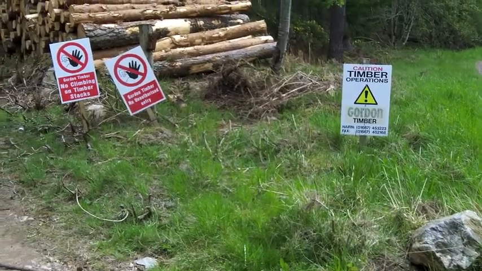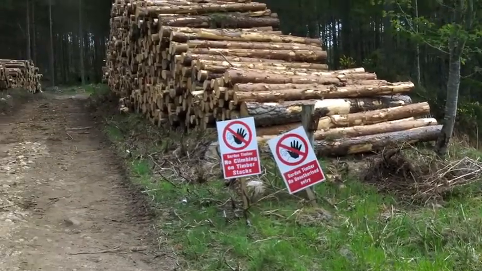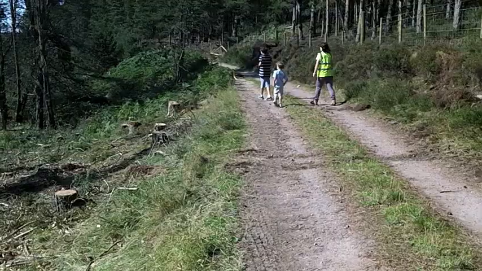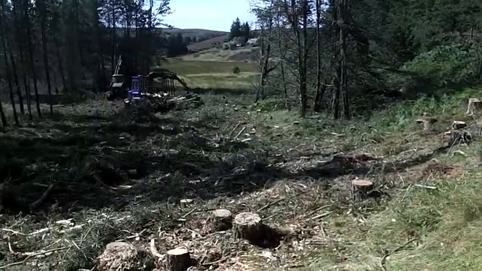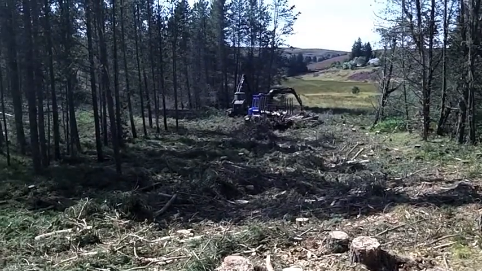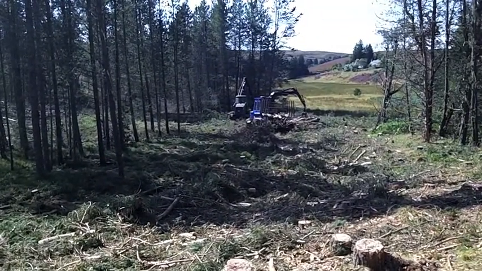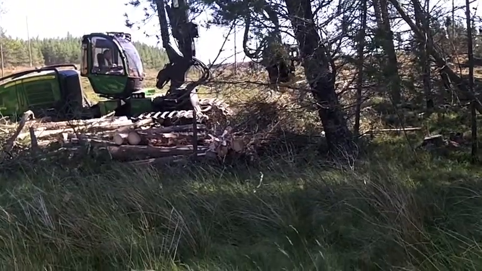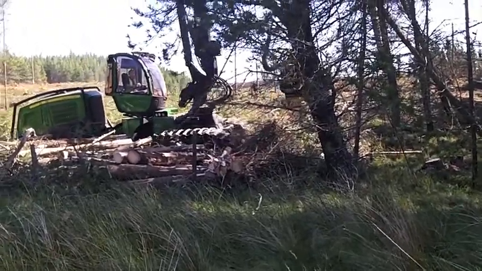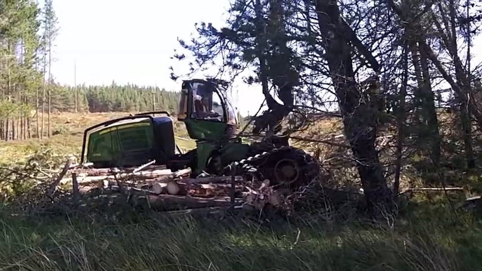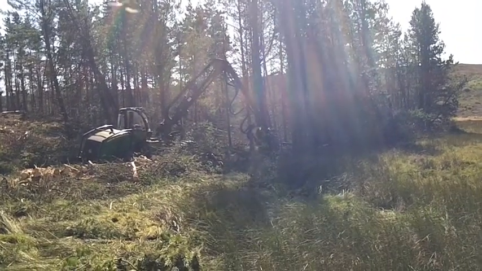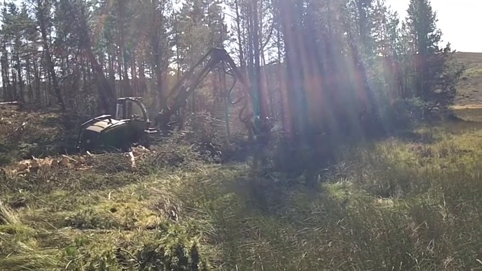Here is a stack of cut timber. It's ready to be taken by lorry to the sawmill. Here are two machines. One is cutting down the trees. We call it felling. The operator can fell a tree and cut logs in less than a minute.